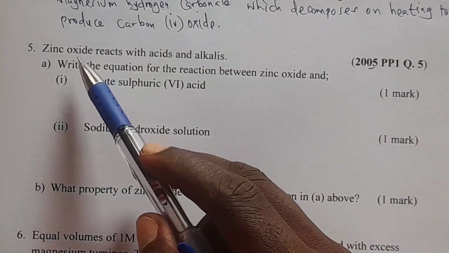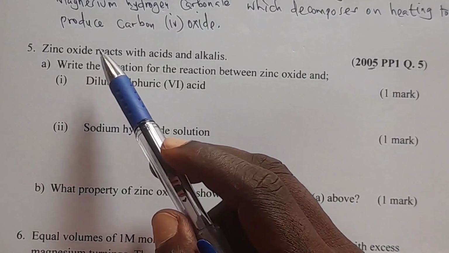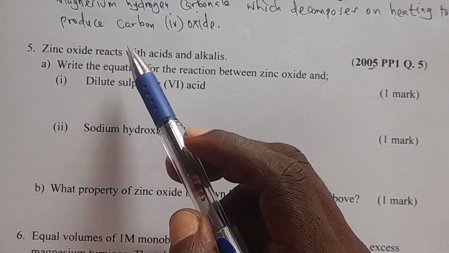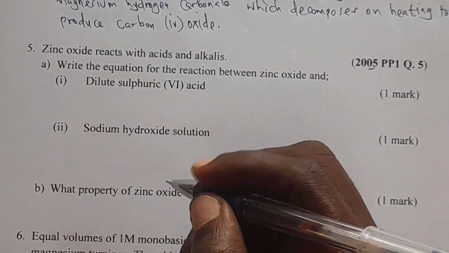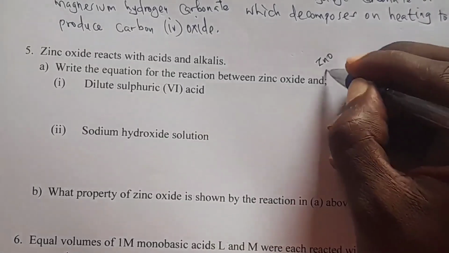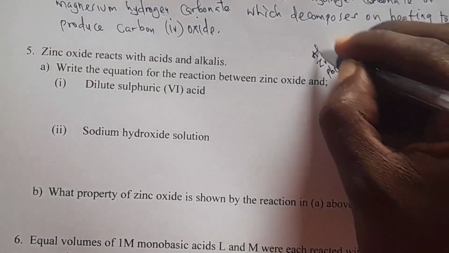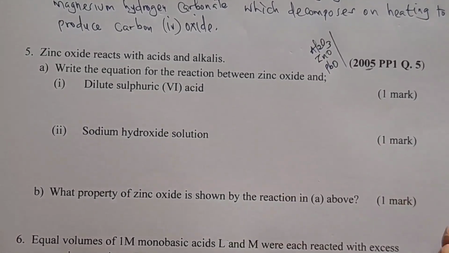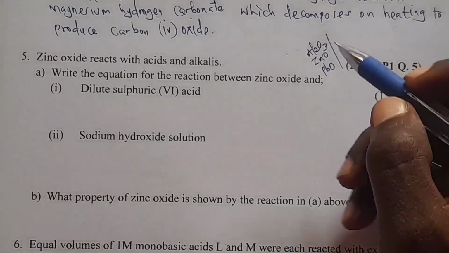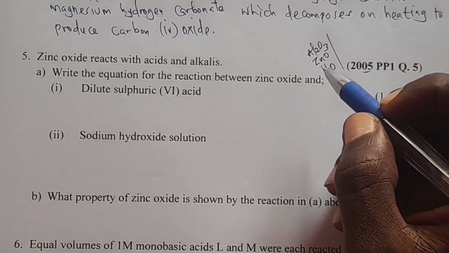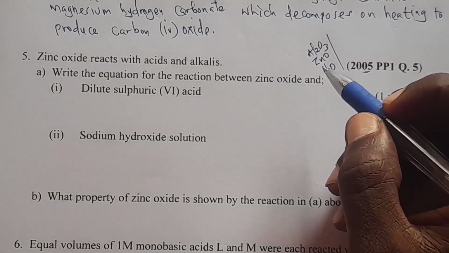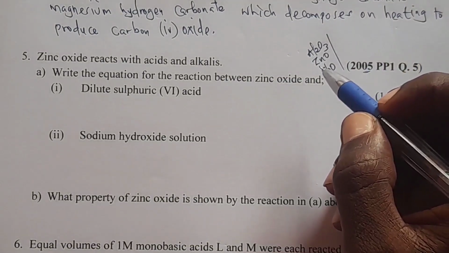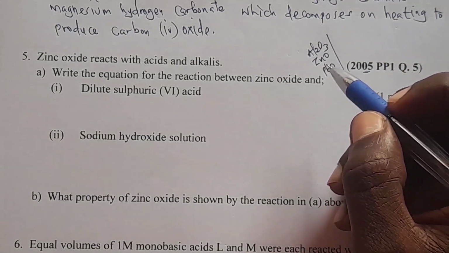So zinc oxide was one of the examples of amphoteric oxides. So we said we have 3 amphoteric oxides. One of them was zinc oxide, the other one was lead 2 oxide, and we're having aluminum oxide. These were the 3 amphoteric oxides. So what are amphoteric oxides? We said amphoteric oxides are oxides that react with both alkalis and also acids, or are the ones that show both basic and acidic properties or characteristics.